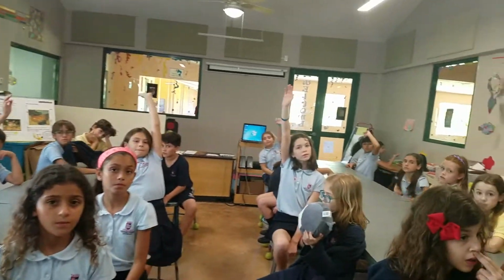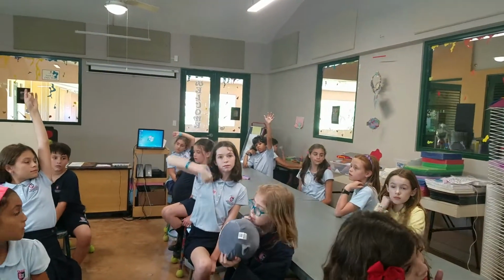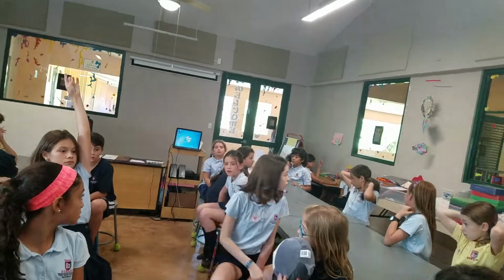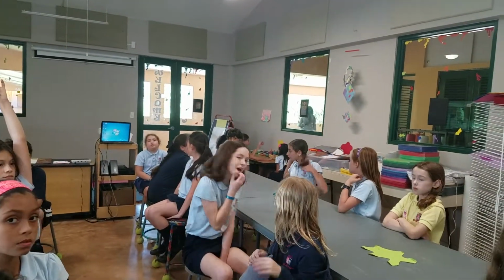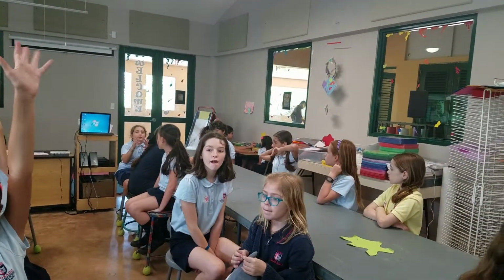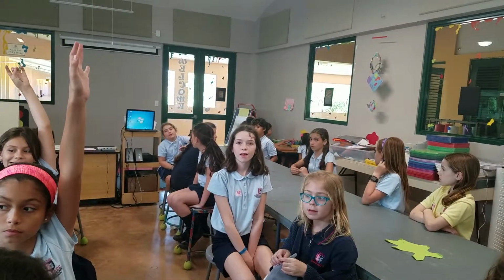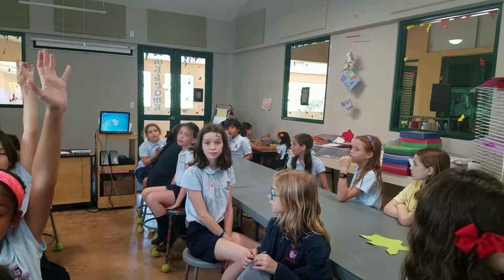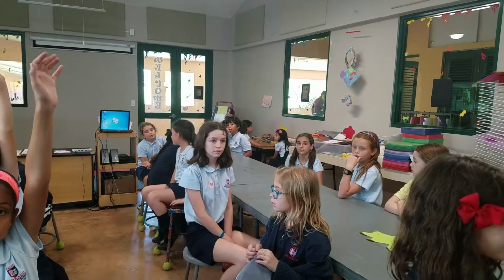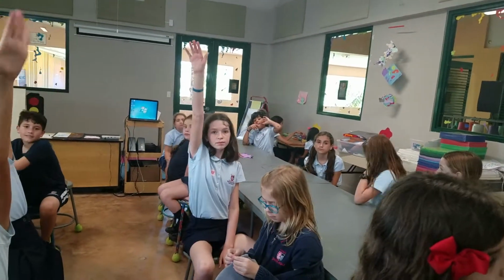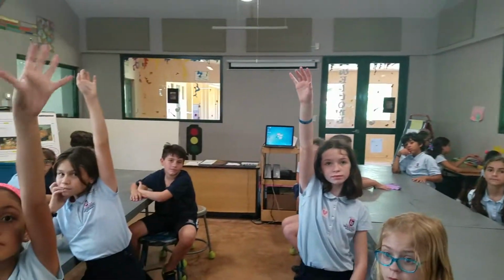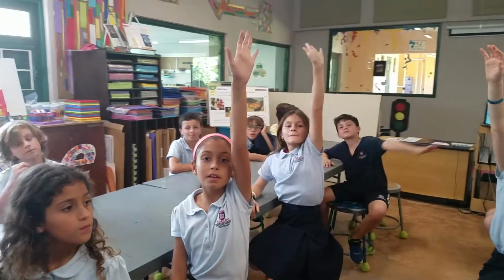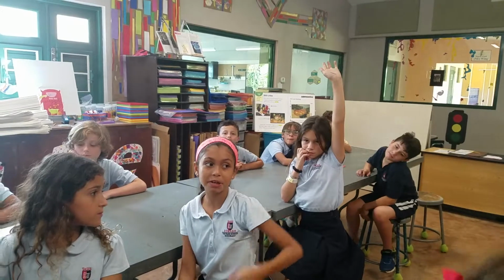Okay, so what do you remember about the African mask? Sabrina? You can make different textures, like you can use little cardboard pieces to make it bumpy, and you can use different things to make different textures and different colors. And do you remember the types of animals they were inspired by? Andrel? We were inspired by spirit animals.